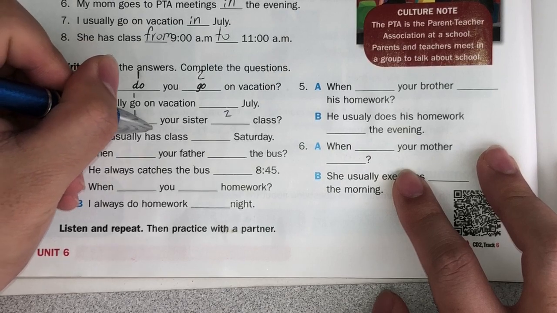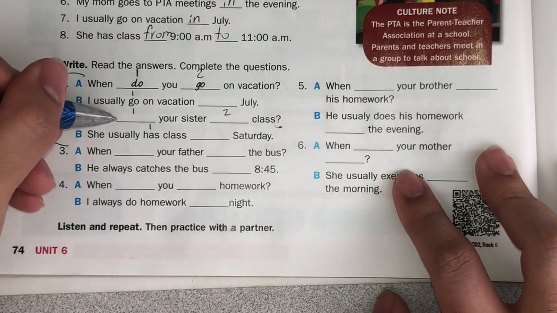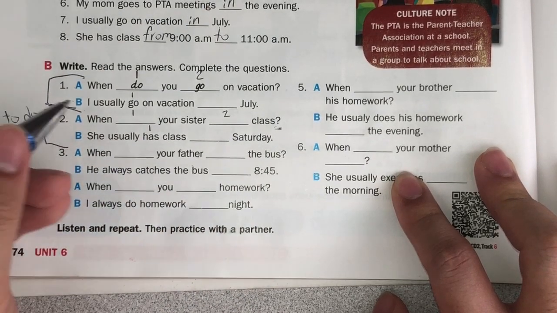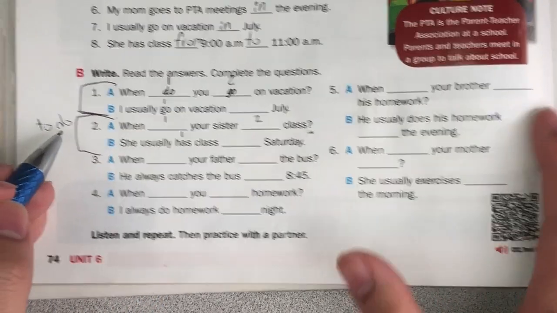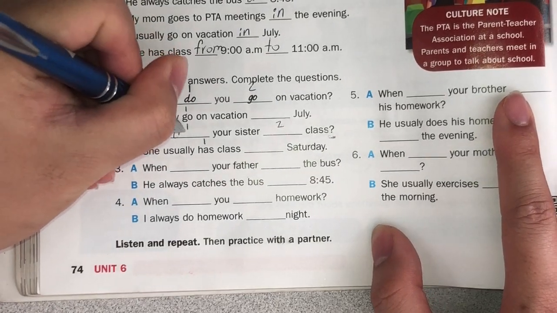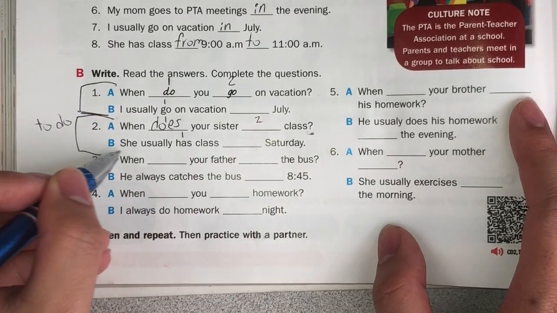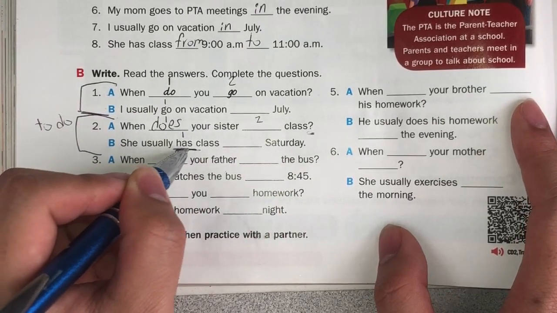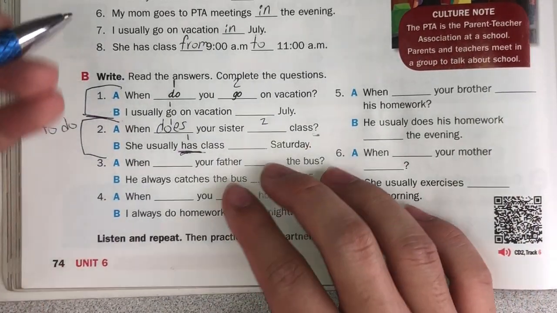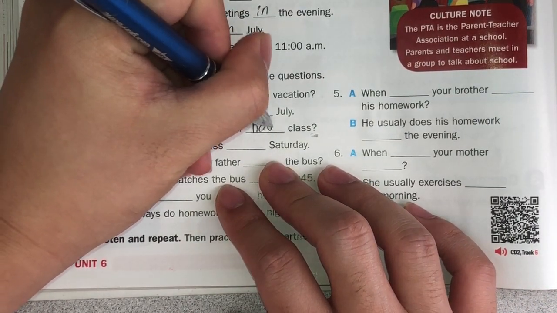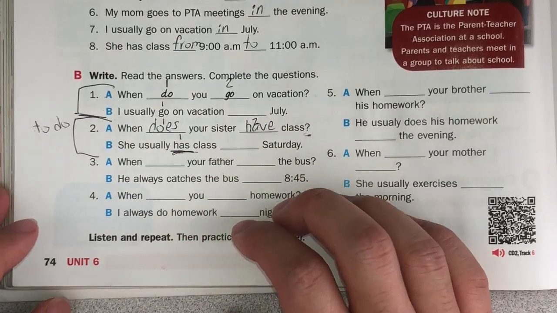This is 1 here. So we know, because it's asking a question, the first one is to do. So to do here, your sister is she. For to do, she is does. And here, the answer gives us the second verb. Here it is has. But because it's verb number 2, we don't change it. So we write have. When does your sister have class?